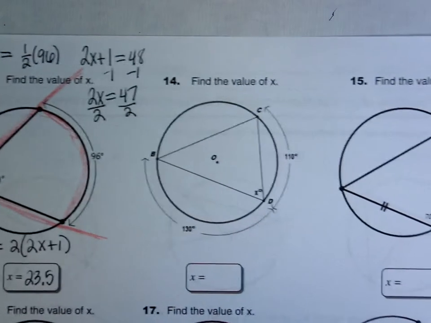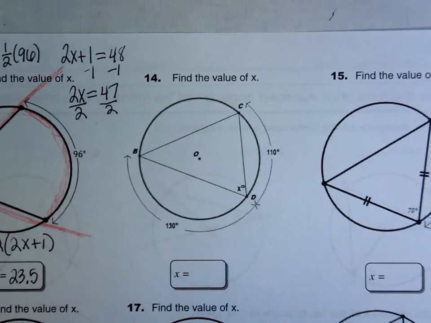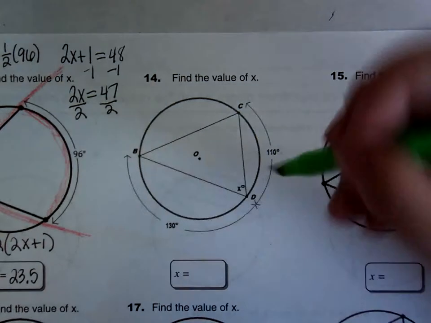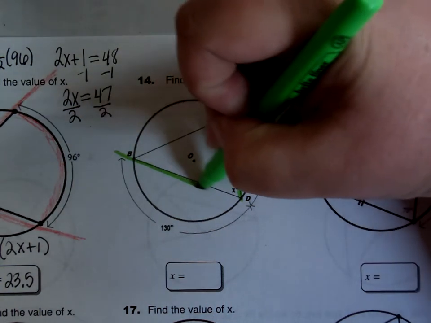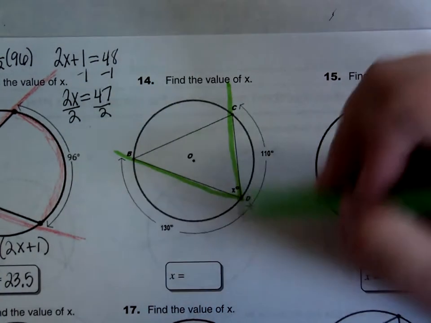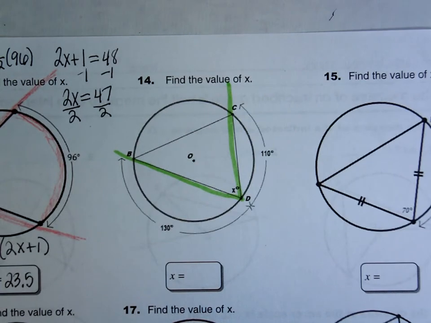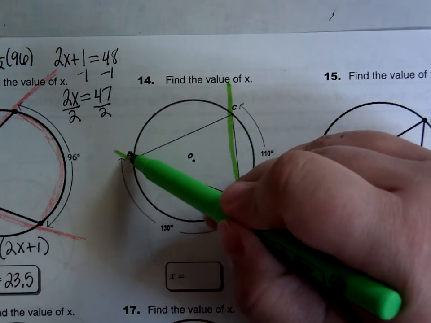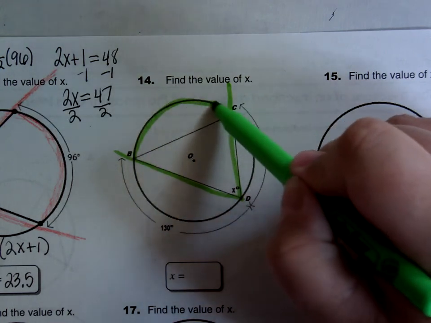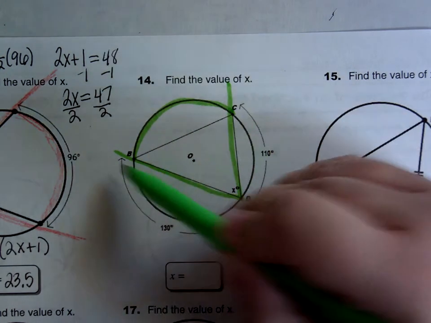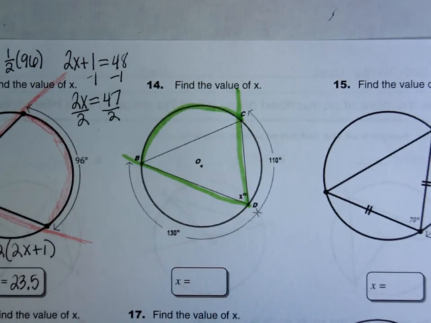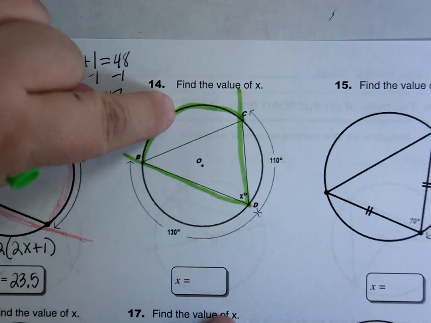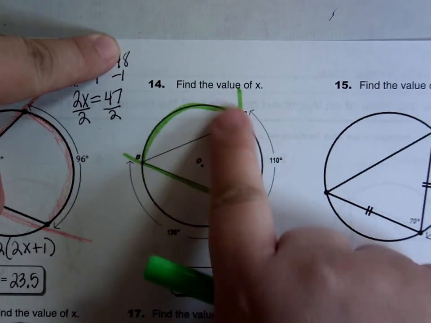On number 14, it says find the value of x. So I'm going to go ahead and highlight the angle that we're talking about for x. That has two sides here and here. It's like angle BDC. So if it's angle BDC, then the arc it intercepts is arc BC. The first letter and the last letter of the angle name tell me what arc is intercepted. So in order to find x, it's going to help me if I can find this arc out here. Okay, so I want to find that.